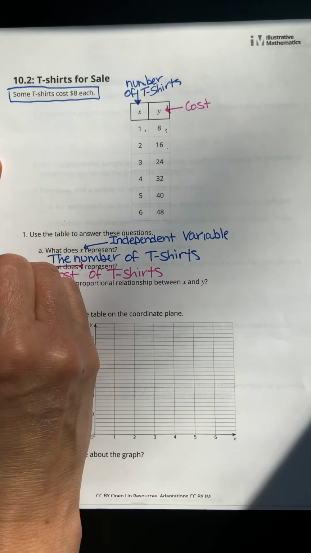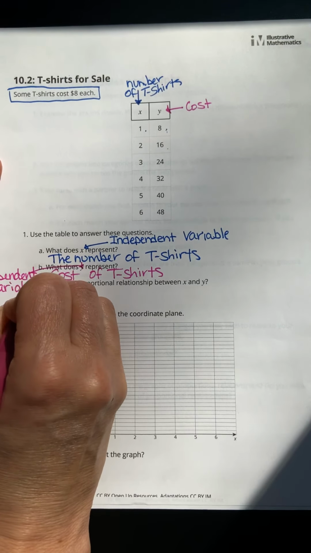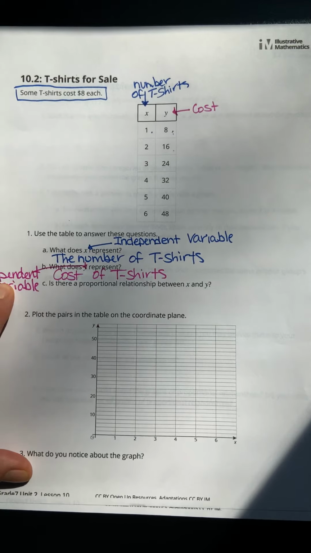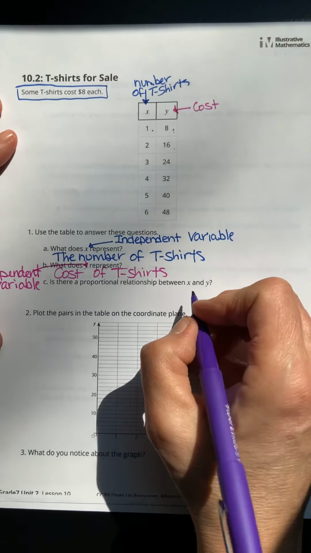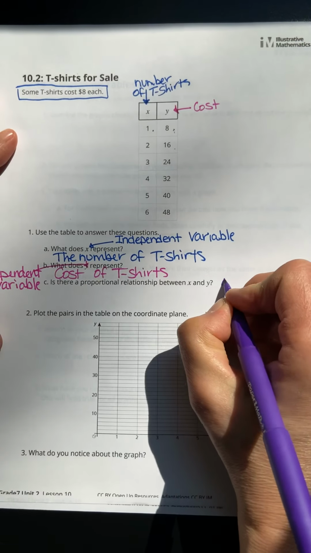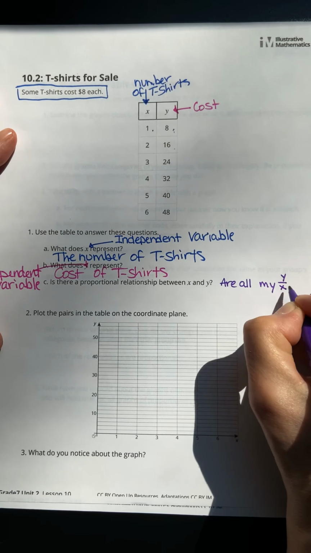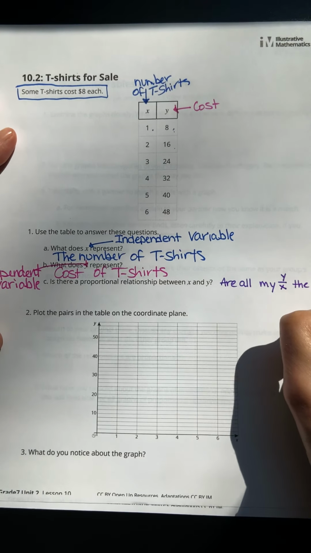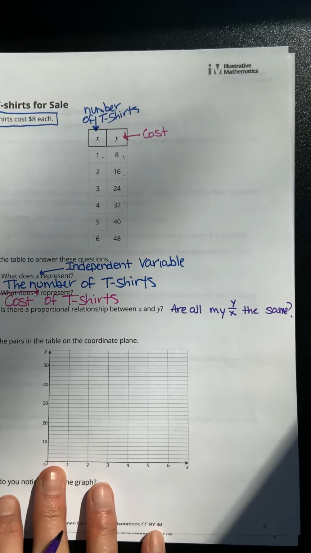Arrow here. Because the cost depends on how many t-shirts I purchase. That's why it's called a dependent variable. Is there a proportional relationship between X and Y? So there's a couple things I would have to check, okay? Are my Y over X's the same is what it's really asking me. Are all my Y over X's the same? That's going to tell me if it's proportional. Even before I graph it, before I look at what point it goes through, are they all the same?